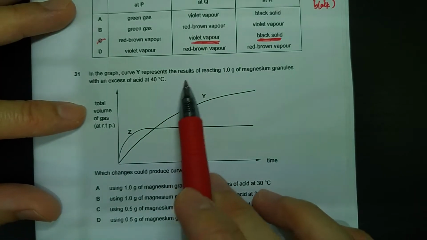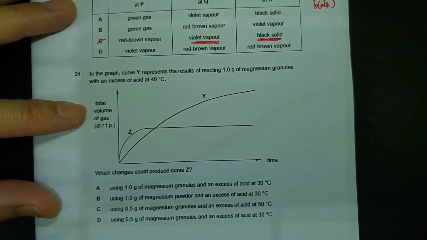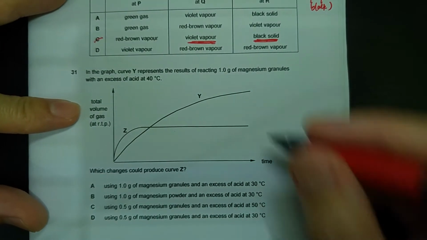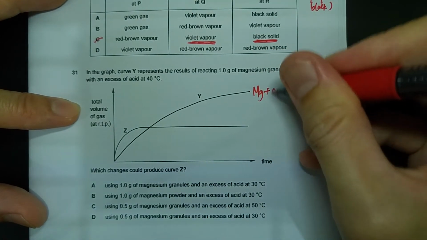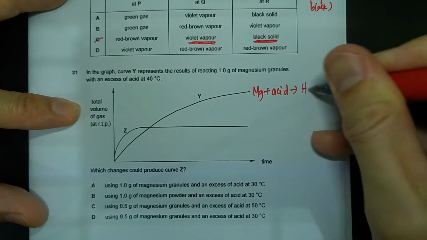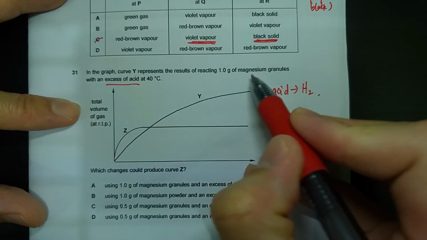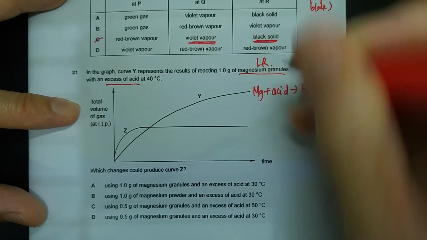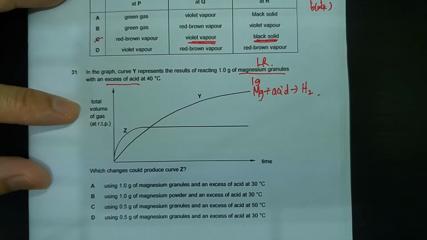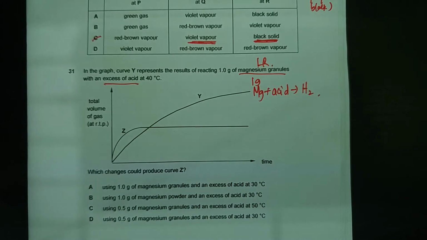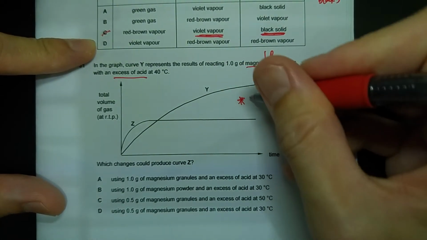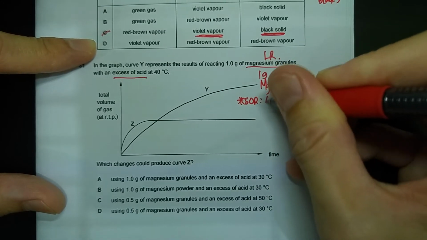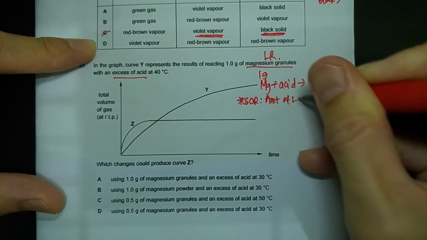31. Results of reacting 1 gram of magnesium granule with an excess of acid. So you have your magnesium, you have your acid. So what do you get? Hydrogen. Now excess of acid means that the magnesium must be your limiting reactant. So you have 1 gram of your limiting reactant. Now remember, the amount of limiting reactant determines the amount of product. Very important, from the speed of reaction chapter, you need to know this.